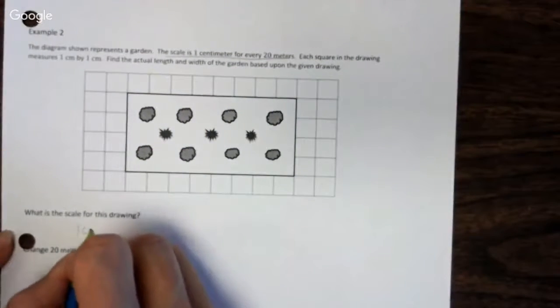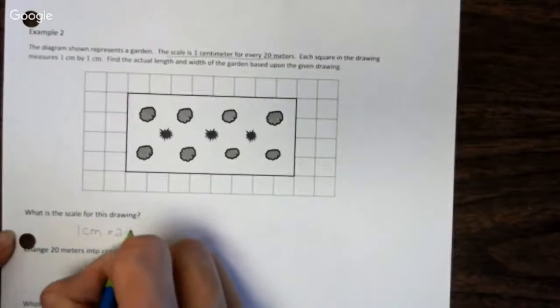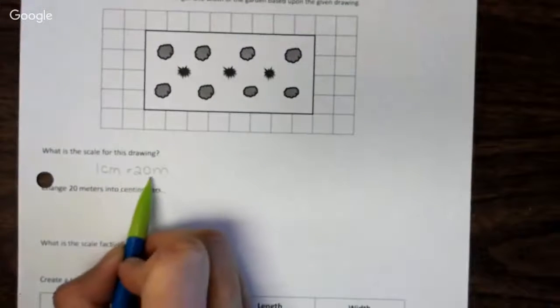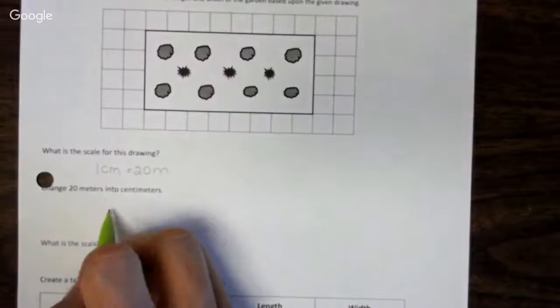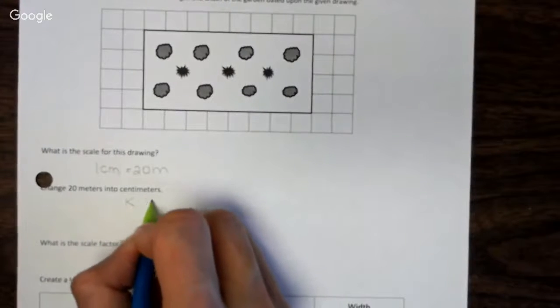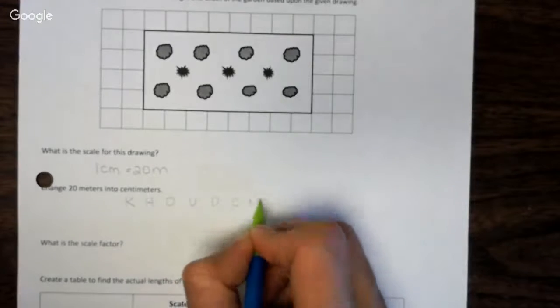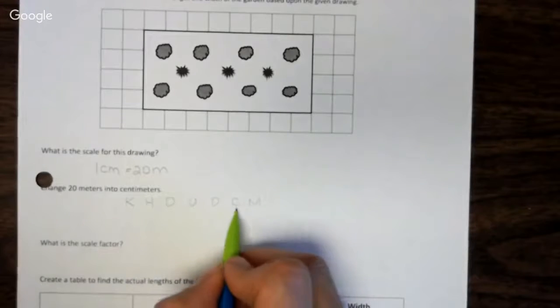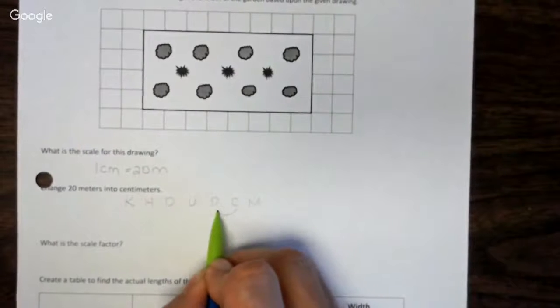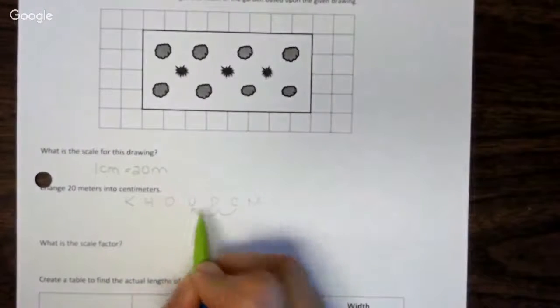It's 1 centimeter, which is 20 meters, but we can't do it when they're in separate units. So let's change 20 meters to centimeters. Remember, it's King Henry doesn't usually drink chocolate milk. So we're going from centimeters to meters. That's not the M, that's millimeters. It's the U for meters. 2 spots to the left.